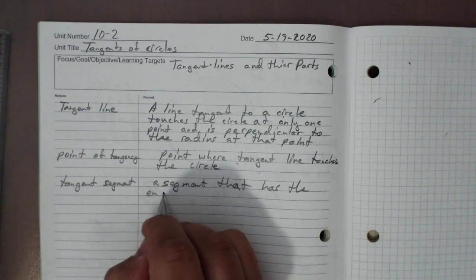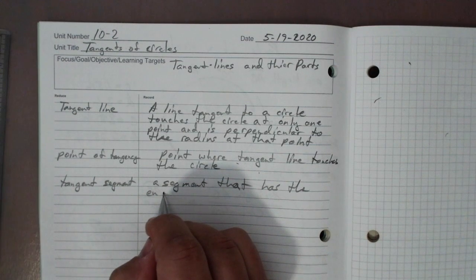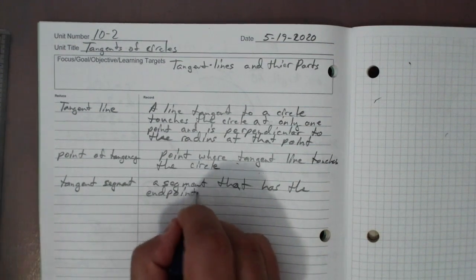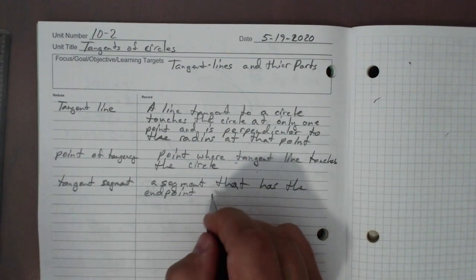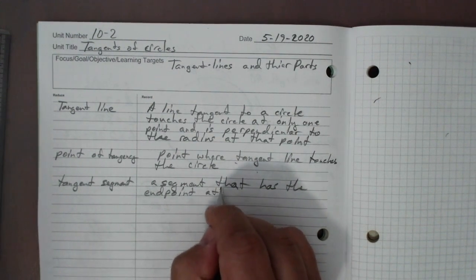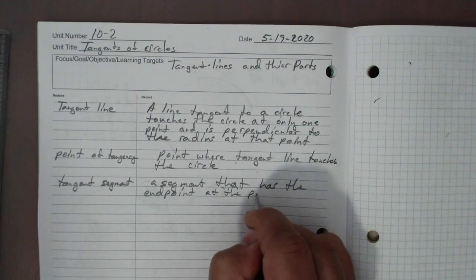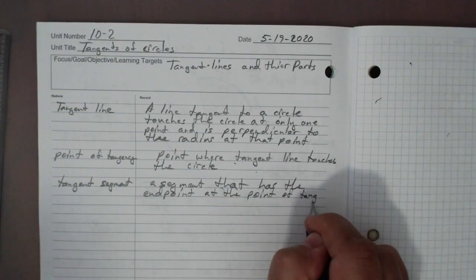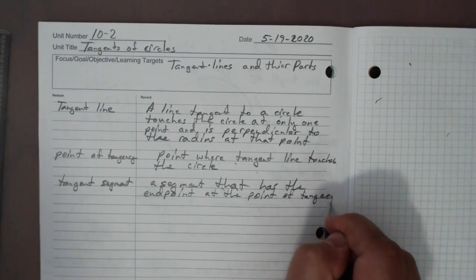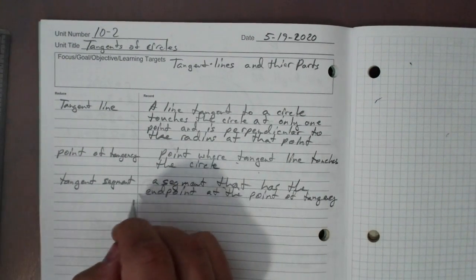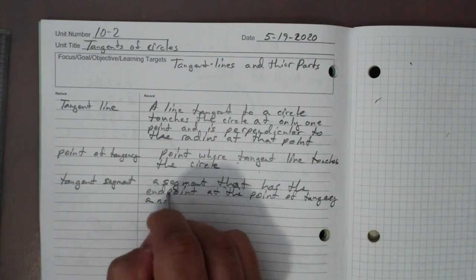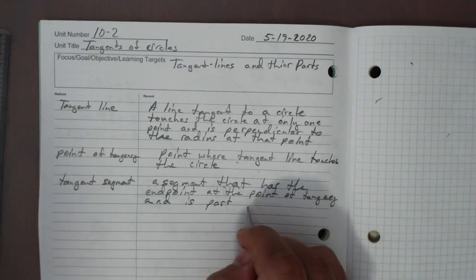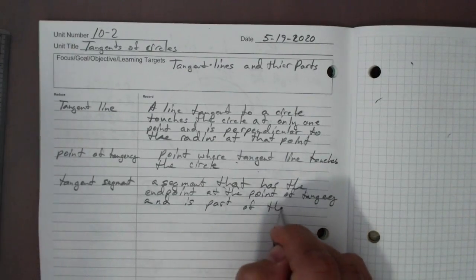Okay, so it's part of the tangent line. So its endpoint is at the point of tangency, and it is part of the tangent line.